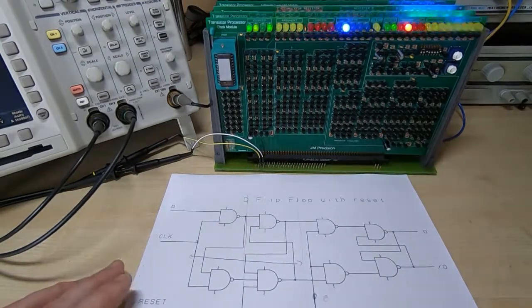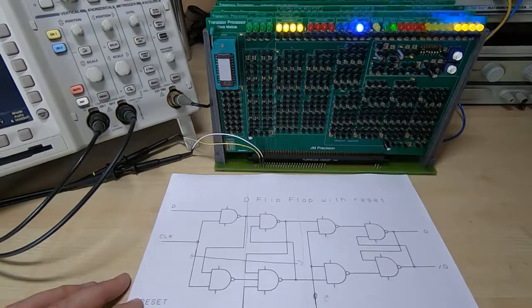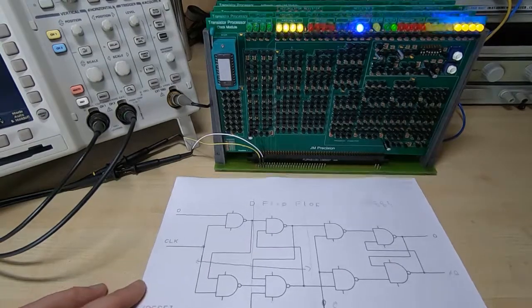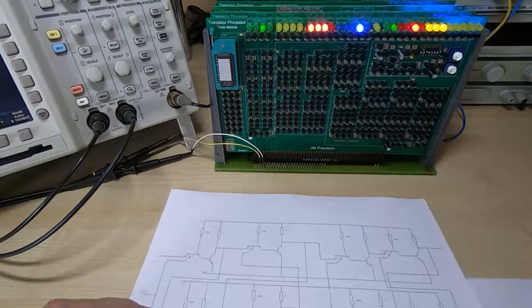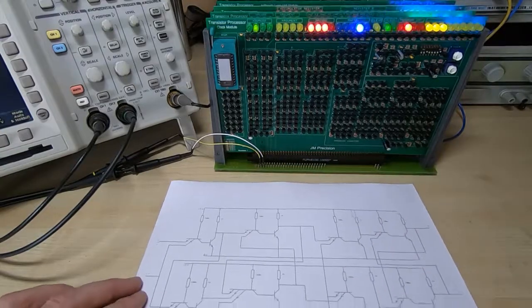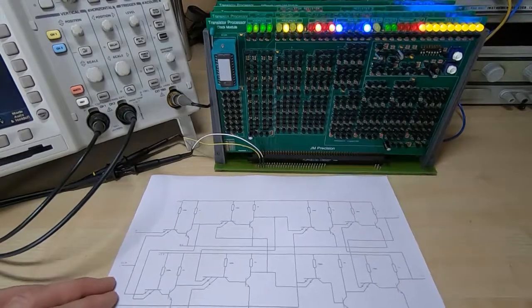It makes more sense if we look at the transistor version of the latch. So if we look at the schematic of the version we actually use, this is what we end up with.